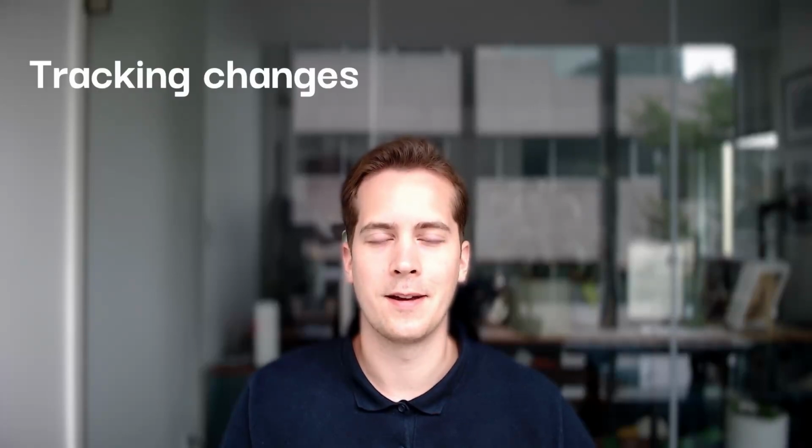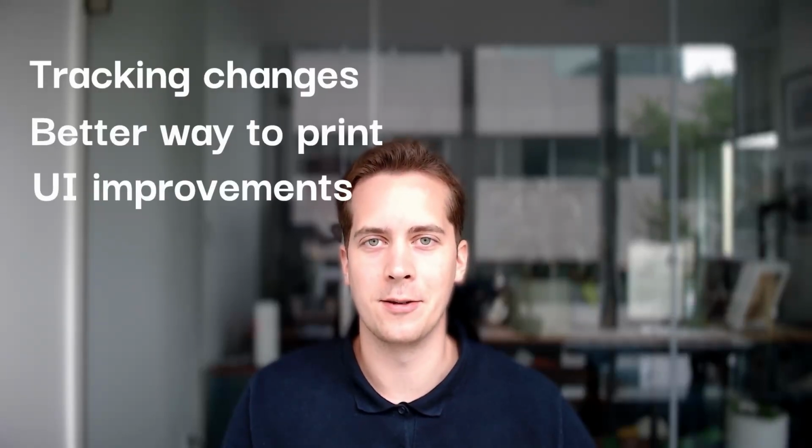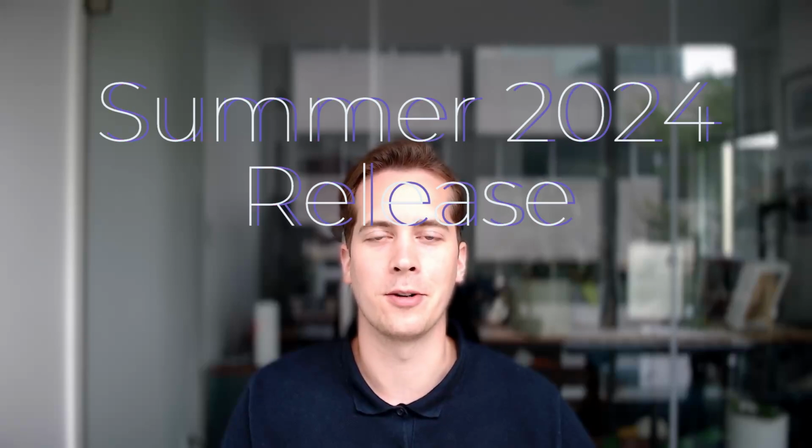Tracking changes, a better way to print, and improvements to UI come together in our summer 2024 release.